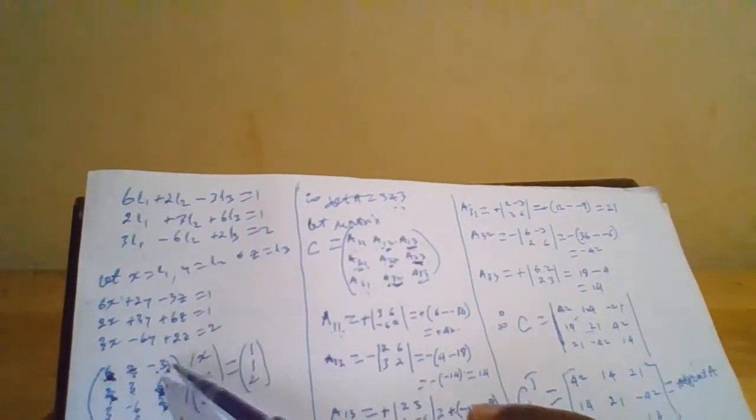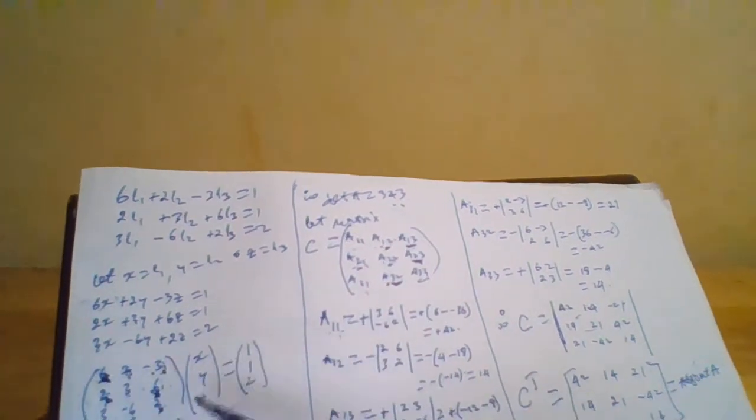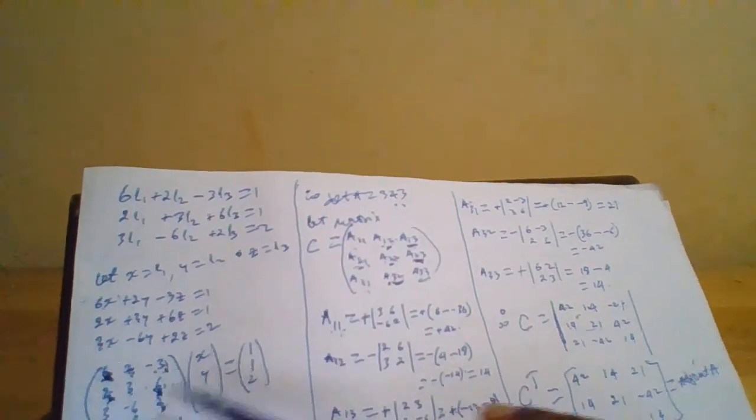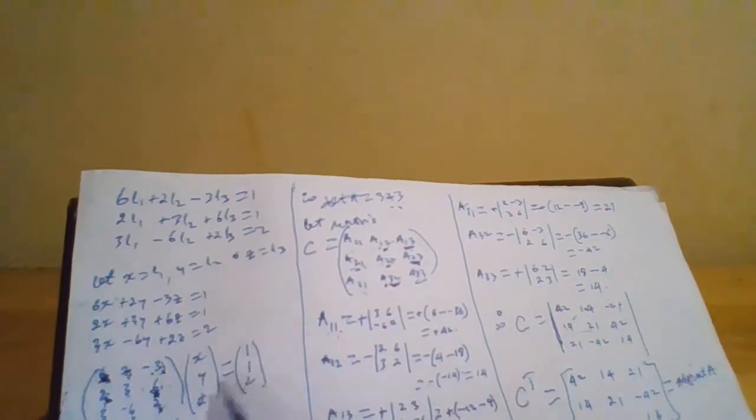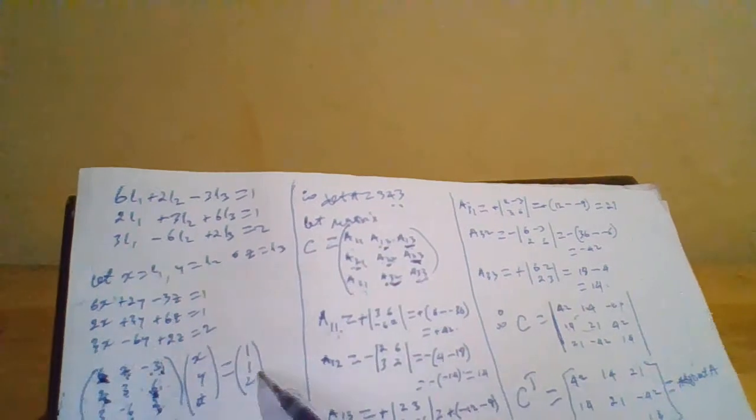Now, after getting the inverse of this matrix, we multiply both sides of this equation. We shall multiply here with the inverse of this matrix and also multiply on this side.